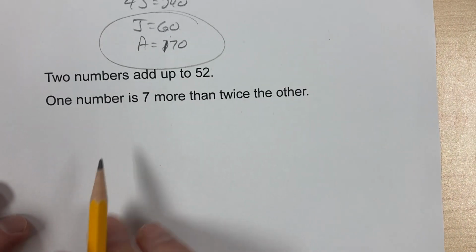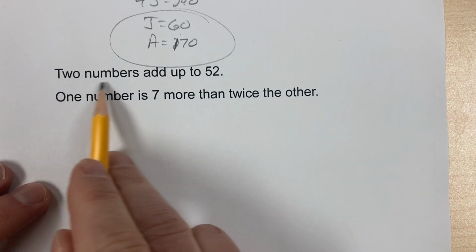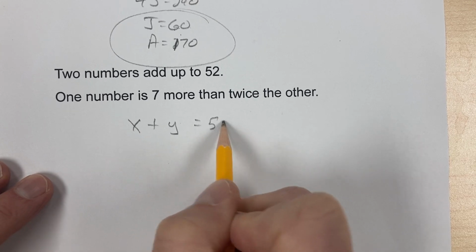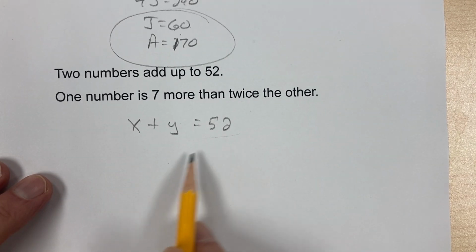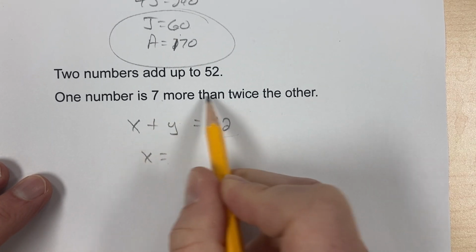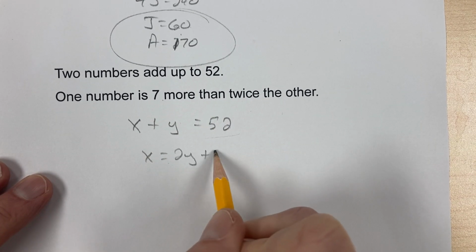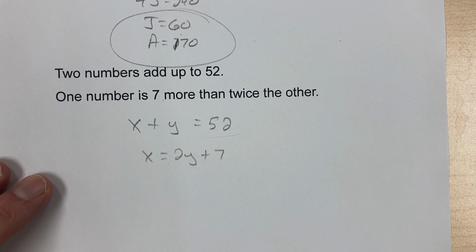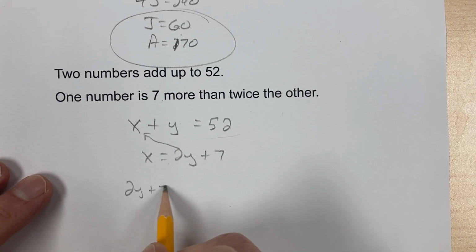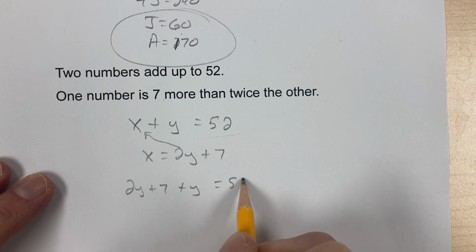All right. So similar here, 2 numbers add up to 52. We'll call them X and Y just because you can call them whatever you want, but they add up to 52. One number, we'll say X, is 7 more than twice the other. So if you double the other, it's still 7 more than that. So you can plug that in. 2y plus 7 plus y equals 52.